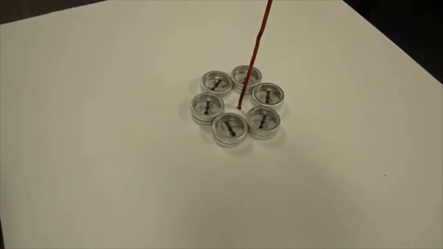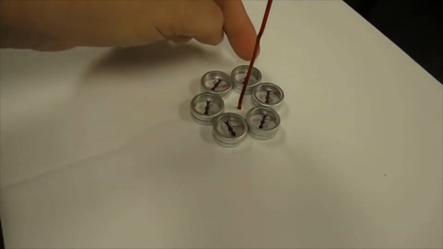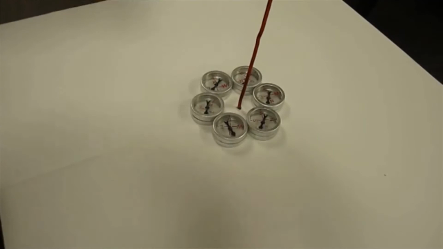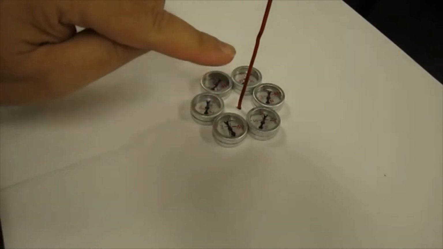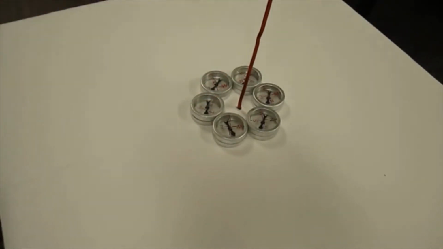I have a wire that goes through a piece of cardboard here, and I've got it surrounded by little tiny compasses. They're all pointing generally this direction. And I'm going to run current through the wire that will be coming up the wire this way from underneath. So based on the right-hand rule, there should be a magnetic field around this wire. In which direction? Let's find out. So I'm going to clip this on now.